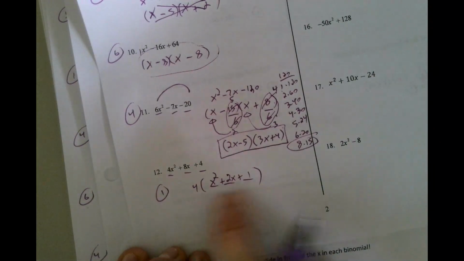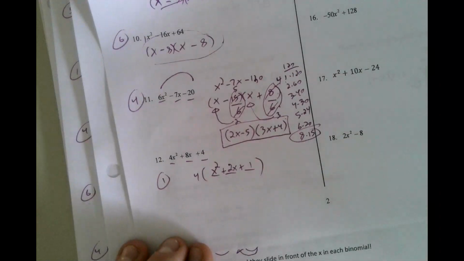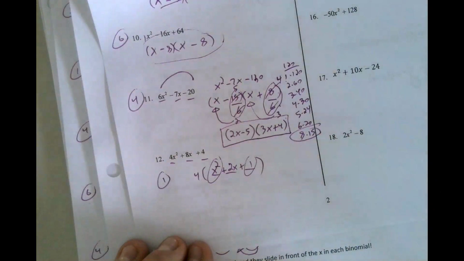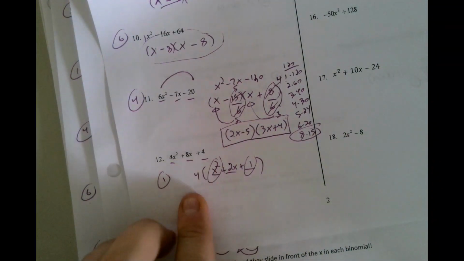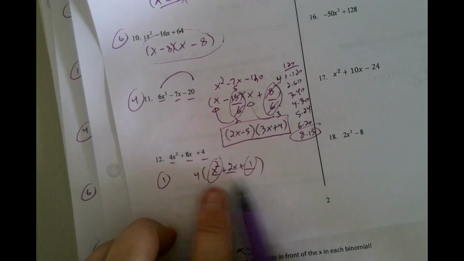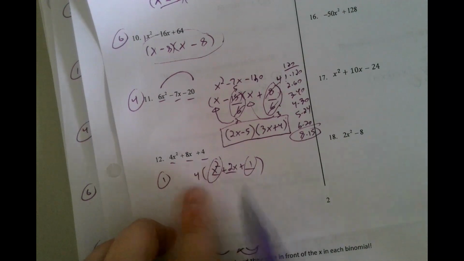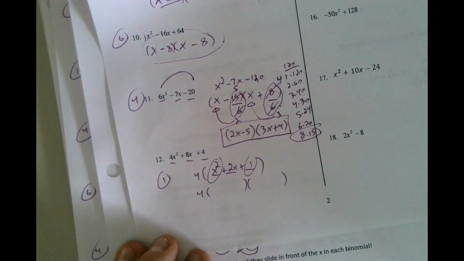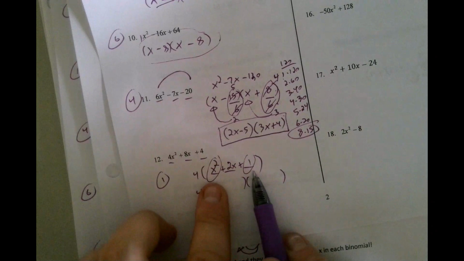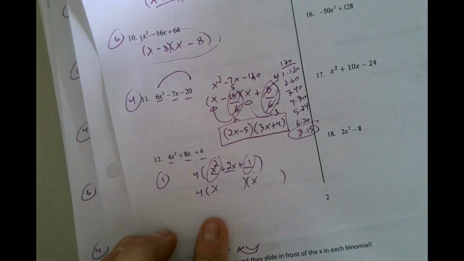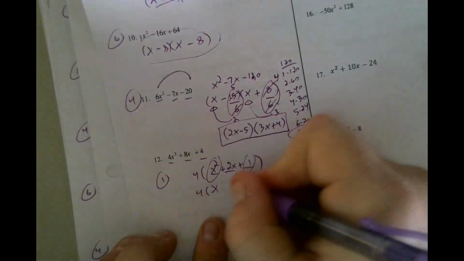What would I do with this trinomial inside? Because I'm not done yet. You don't need to distribute, guys. You're undistributing when you're factoring. So I pull a 4 out front. That's your GCF. Notice the trinomial inside is a perfect square trinomial. So what does that factor to? Those are perfect squares on the ends, so you get x and x. And then what's the square root of 1? 1 and 1. What would the signs have to be? Plus and plus. Very good.